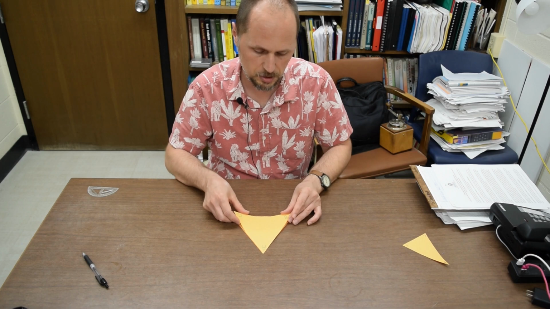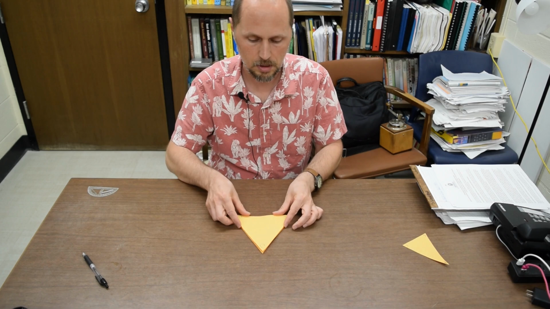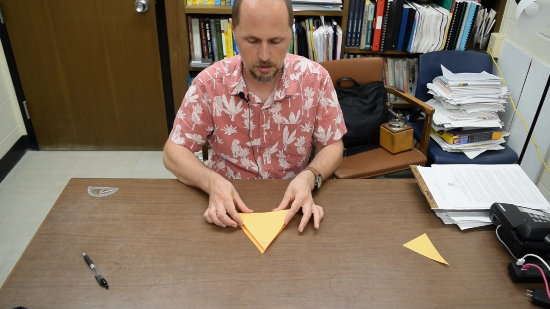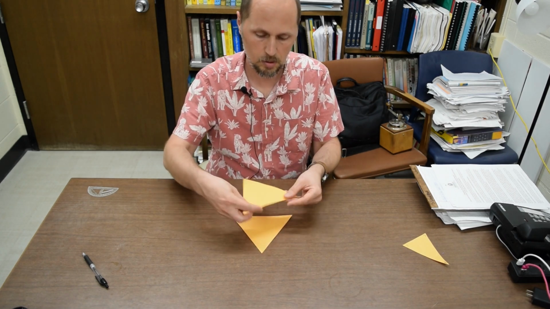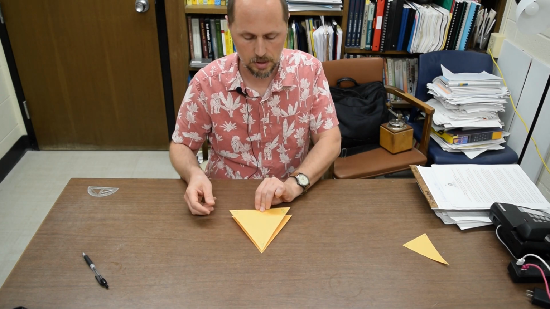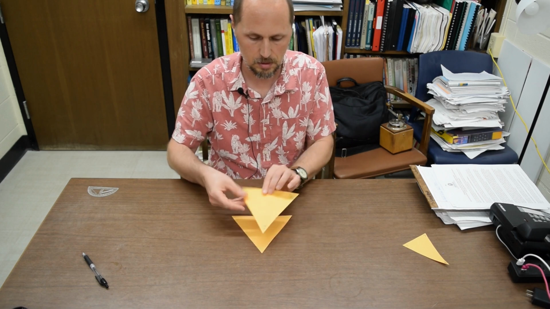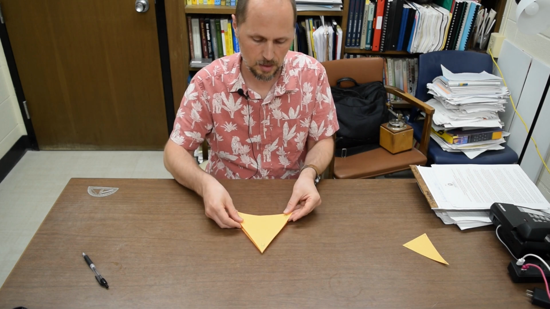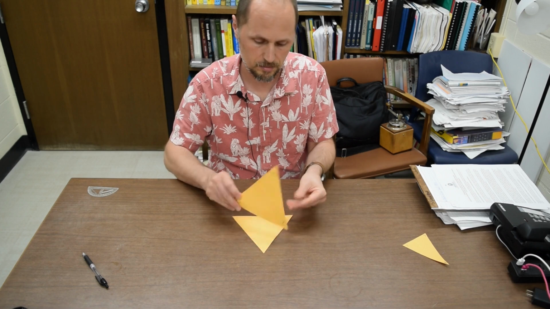Well, we can imagine this triangle like this, but we can also imagine rotating it. We can imagine rotating it some more. Or we can do some flipping, right? We can flip it over like this. We can flip it over like that. And we can flip it over like this.